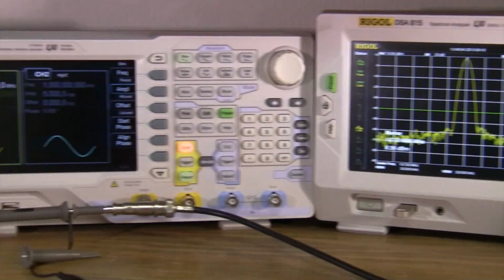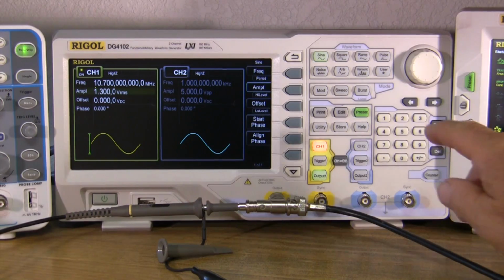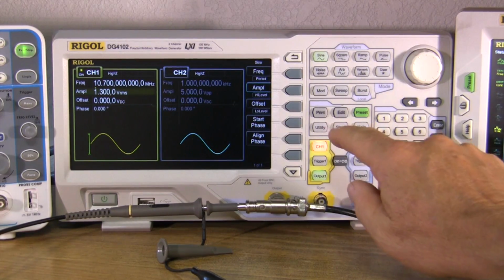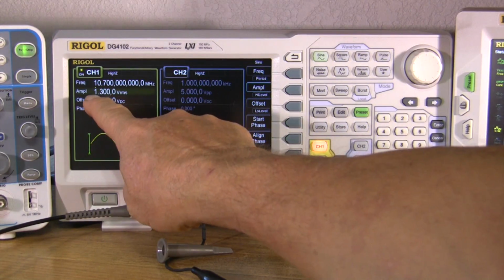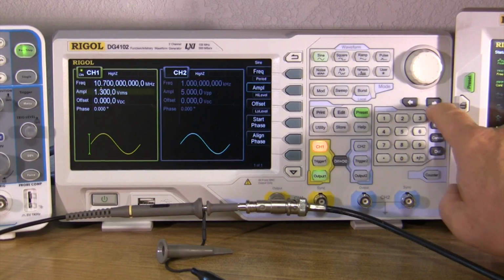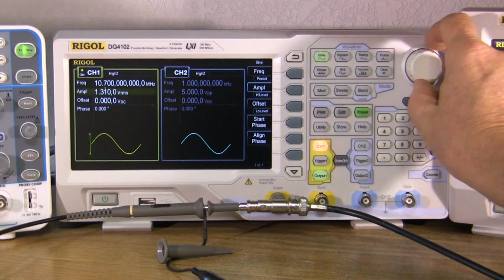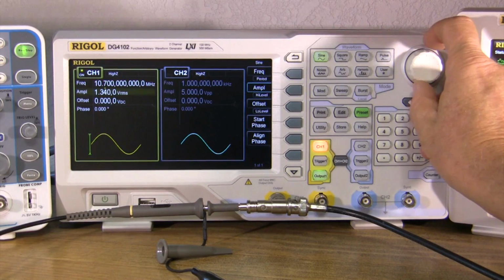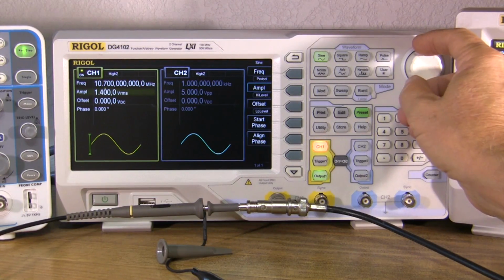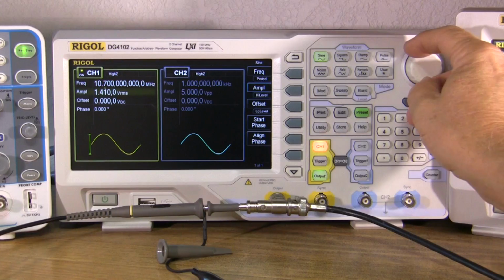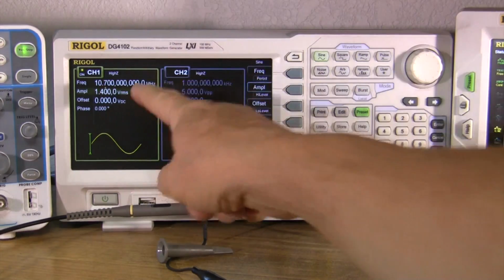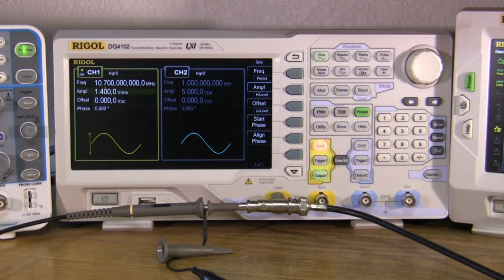So let's put that peak up a little bit. Go back over to the ARB generator, and we'll go to amplitude. We're already on amplitude here. So rather than being on the 1 volt, we'll go over a couple of points here by using these arrow keys. And now I can run this up. I'm going to run it up until the spectrum analyzer says that it's 10 dBm. Well, okay, 8.99 dBm with 1.4 volts RMS according to this. I'll show you that.